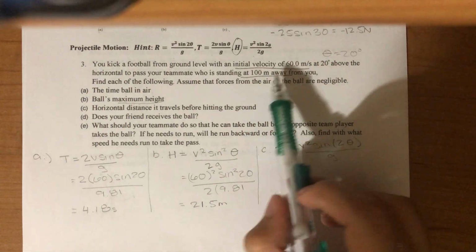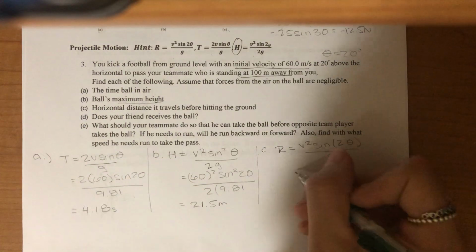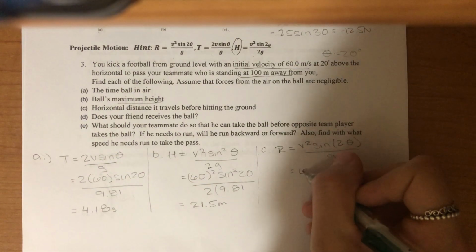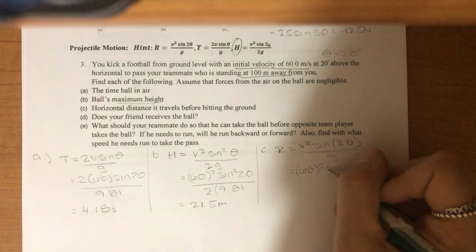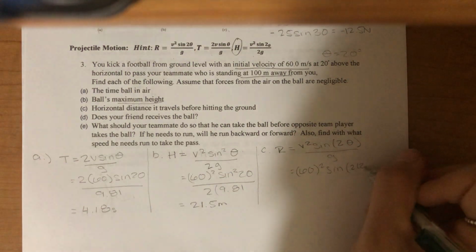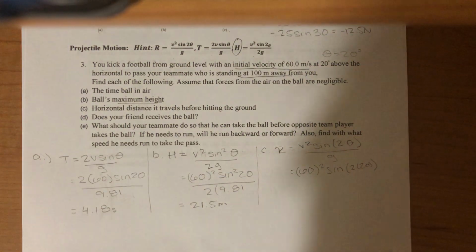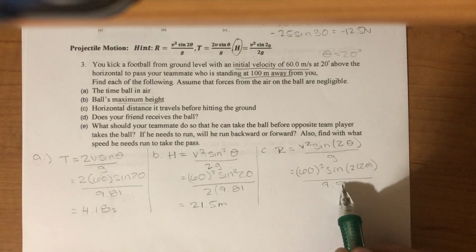So we're going to do the same thing, just input all of the information given, which is going to be 60 squared times sine 2 theta, which is 20, over 9.81.